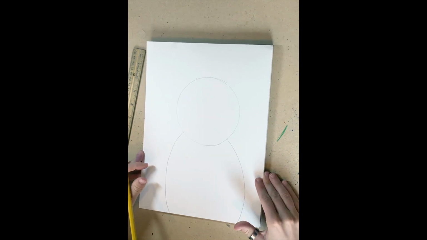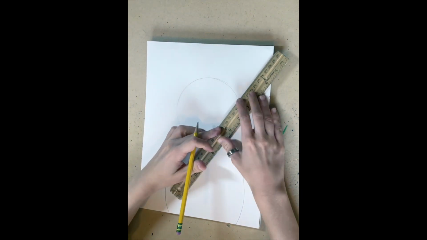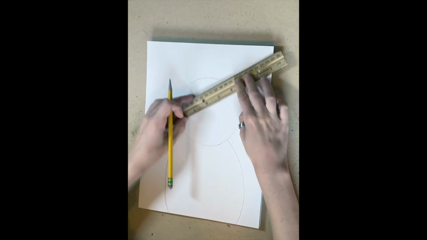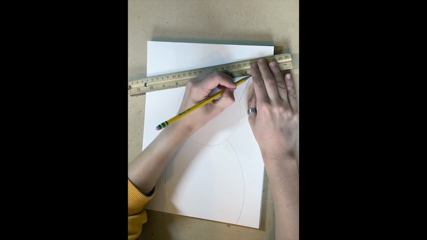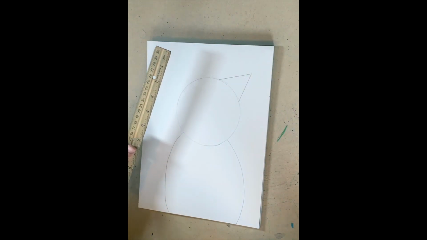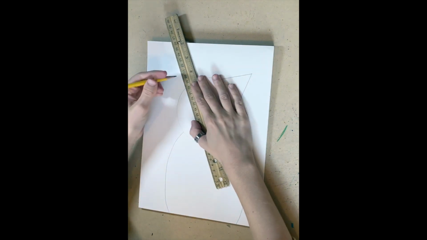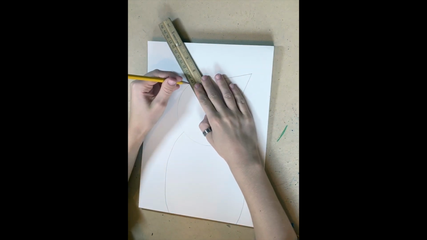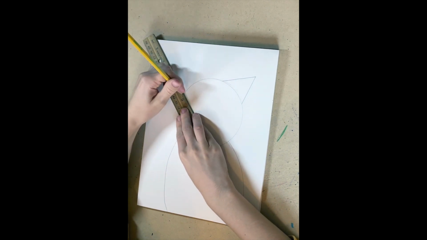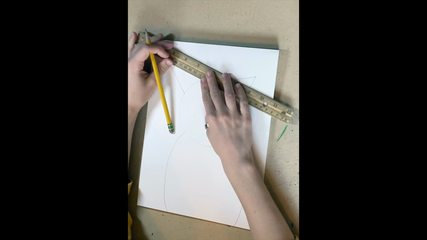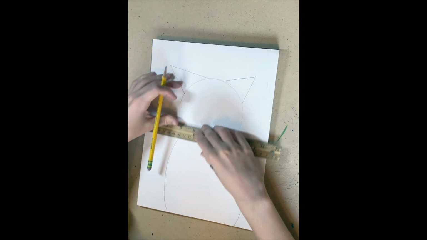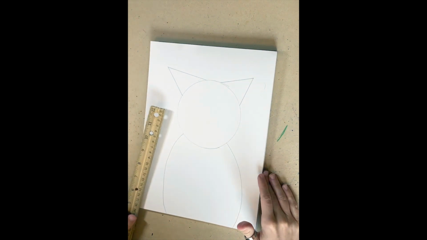And now I'm going to draw the ears, which is 2 triangles. That's one. And the other one. So if you don't have a ruler, that's okay. You could just use the pencil to draw your cat's ears.